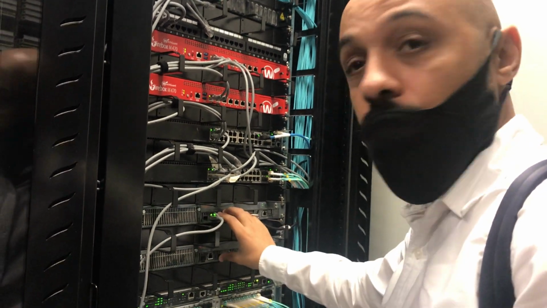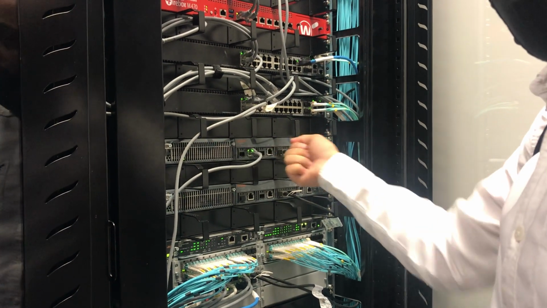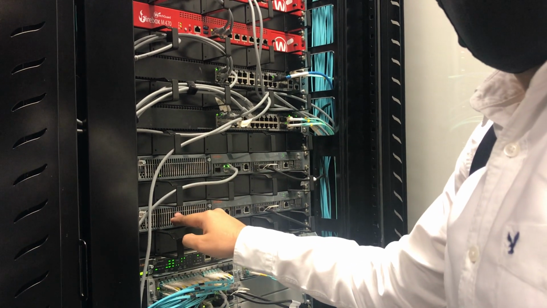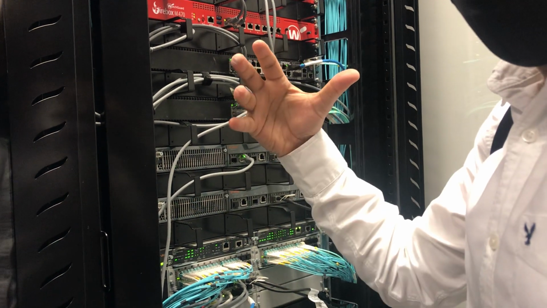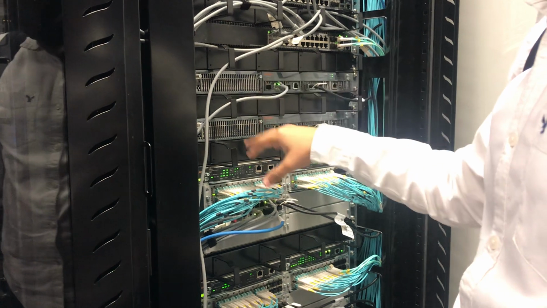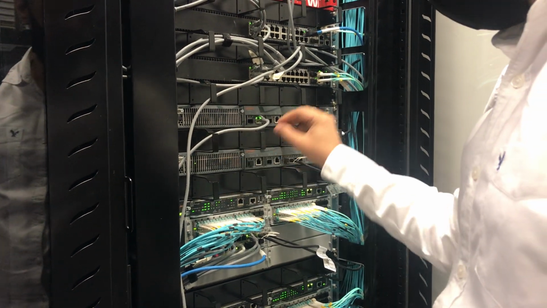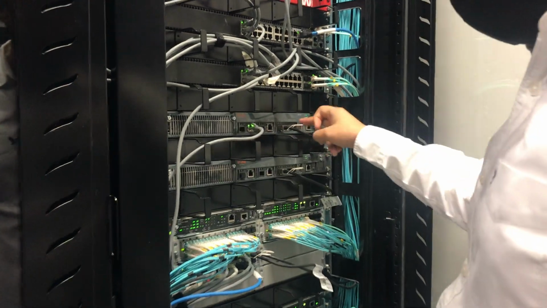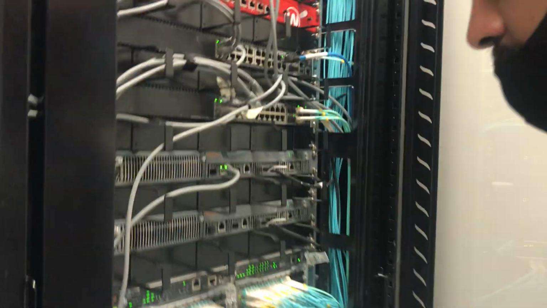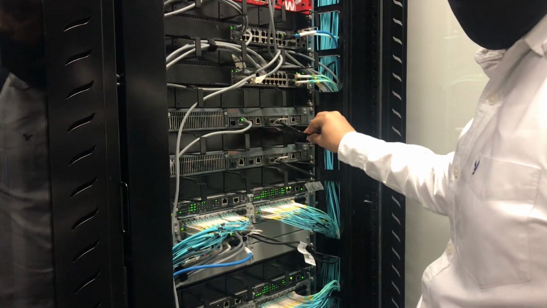For the controller, this one is active now. If I shut that down, this one will be standby and will take over. But for the switches, both are active. The core switch and the controller are different: the controller is active and standby.